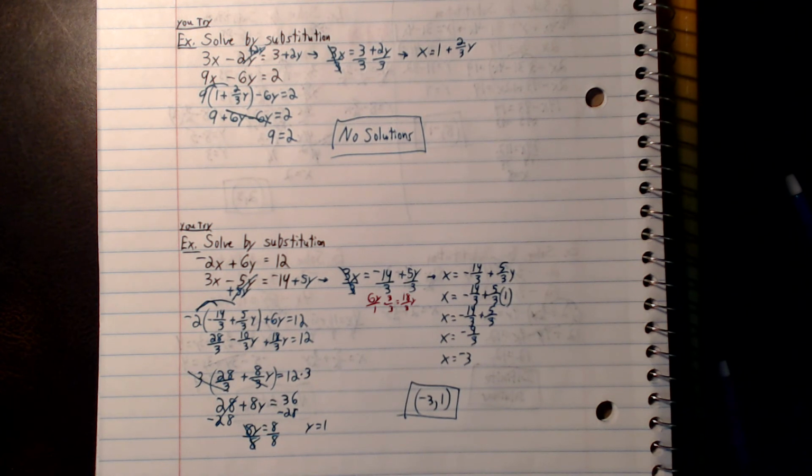The next method, I think you guys are going to like a lot more than this. People generally do like the elimination method, but the good news is this. You get to choose which method you want to if it says to just solve. However, make sure you read those instructions. If it tells you which method, substitution or elimination, or graphing for that matter, you make sure you use that method.